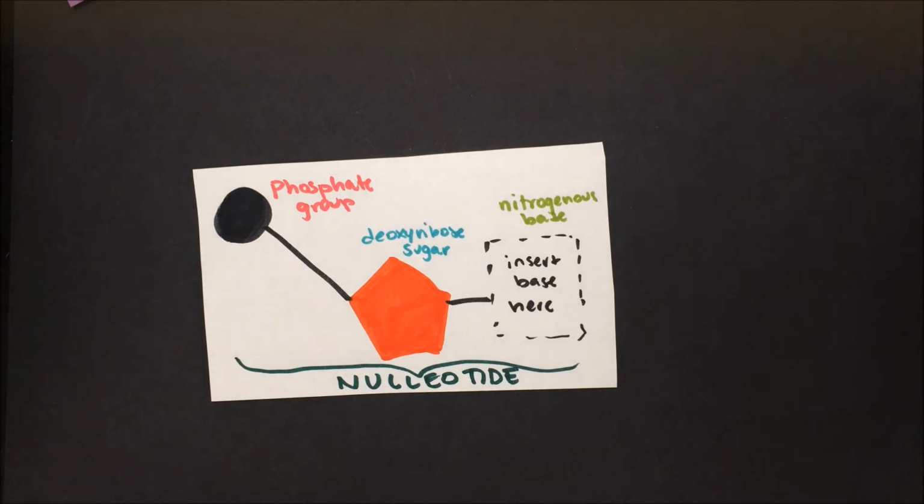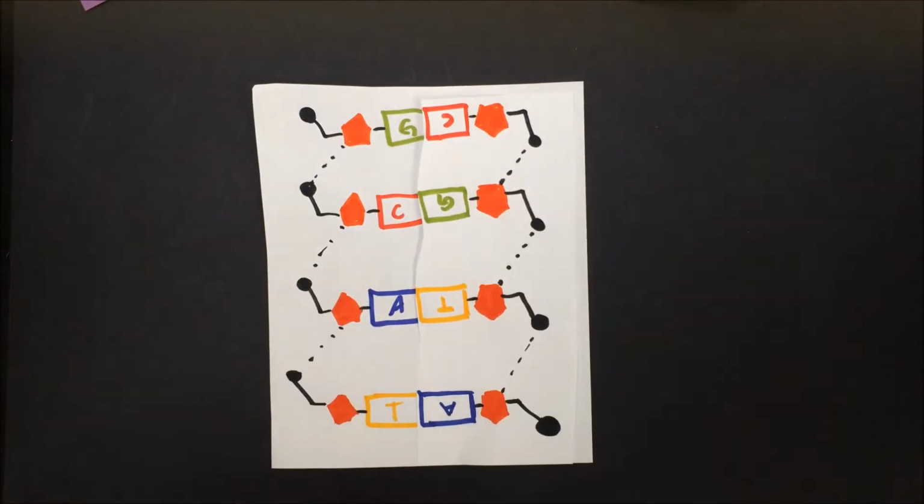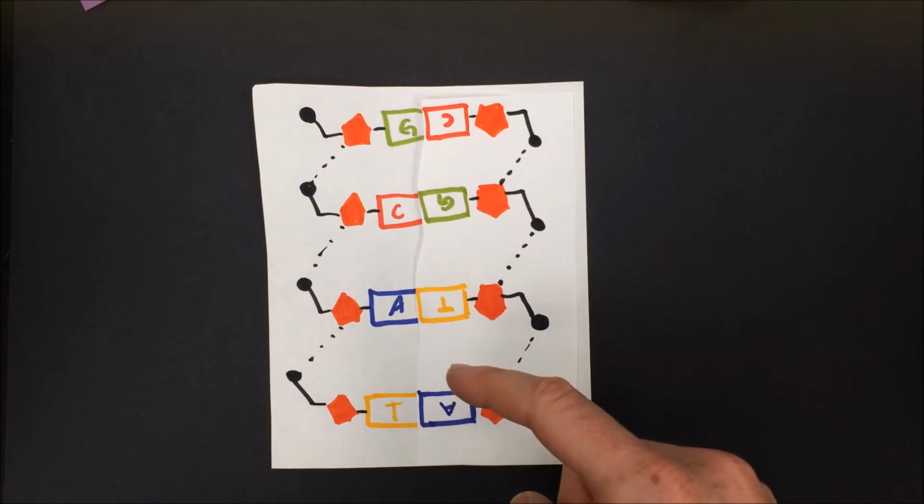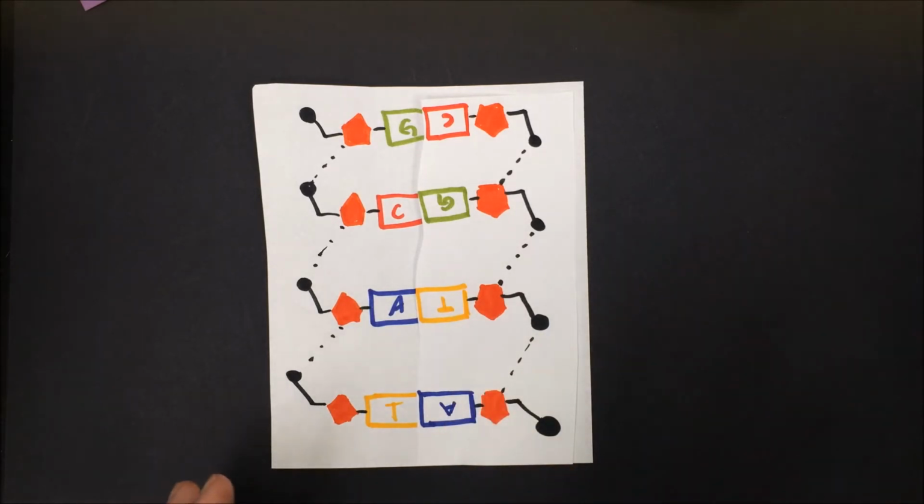These nucleotides line up together to make the amazing molecule known as DNA. These four letters, A, T, G, and C, make up all life on Earth. Through infinite combinations, you can create all kinds of organisms, proteins, and molecules.